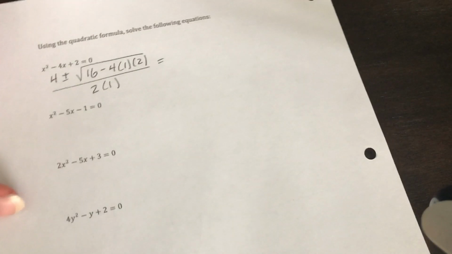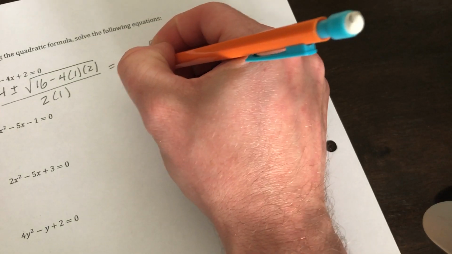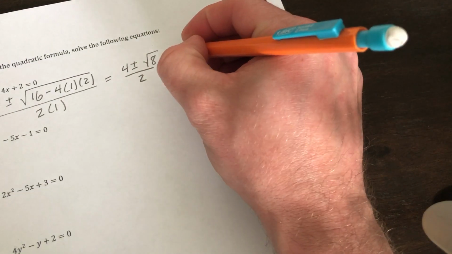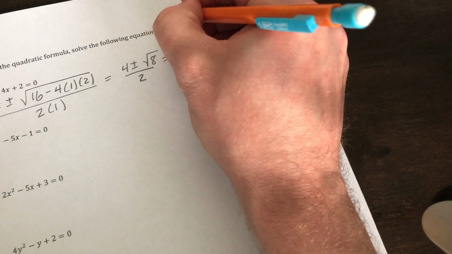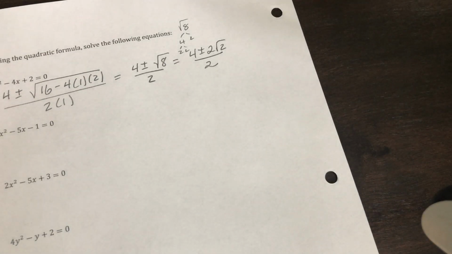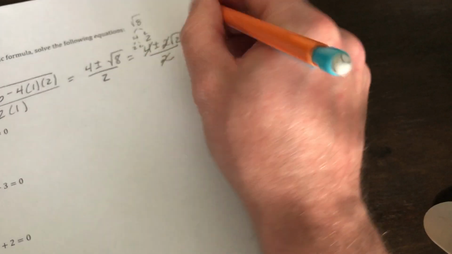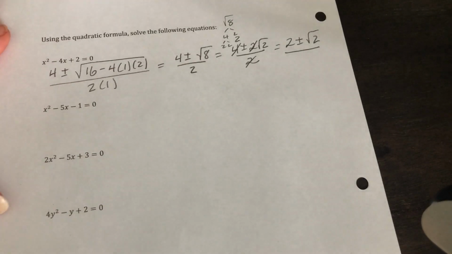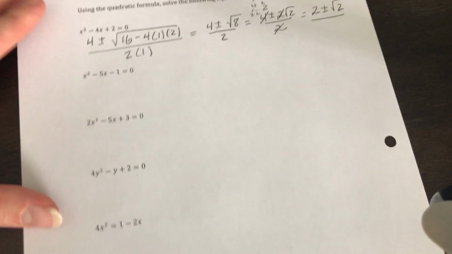Okay, so 16 minus 8 is 8. And we can break down the square root of 8 to 2 square roots of 2. Right, we go and do our little factor tree, 4 and 2, 2 and 2, like that. Now, we can cancel a 2 from each of those terms. So cancel a 2, 2, that becomes a 2, so this becomes 2 plus or minus square root of 2. Those are your answers. And you should have two answers because we're dealing with the squared. If you had a cubic, you would have 3 answers.